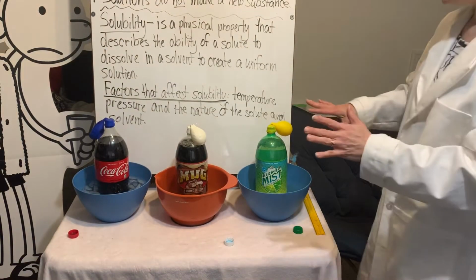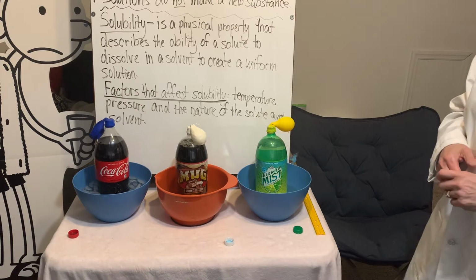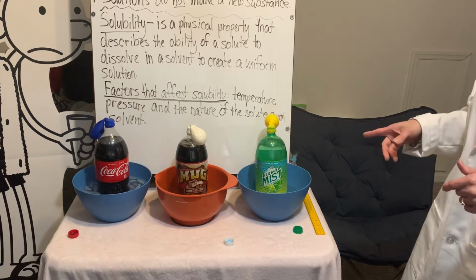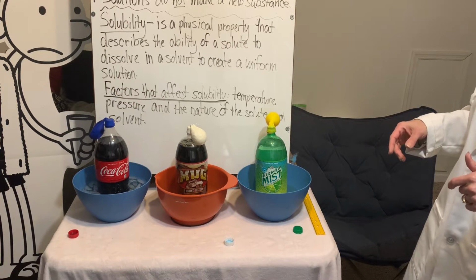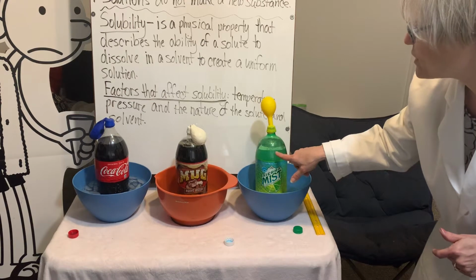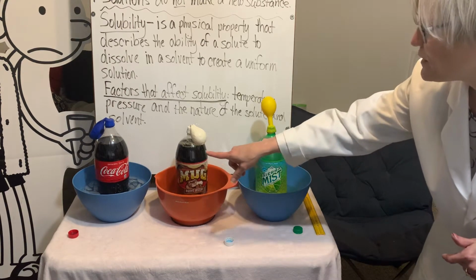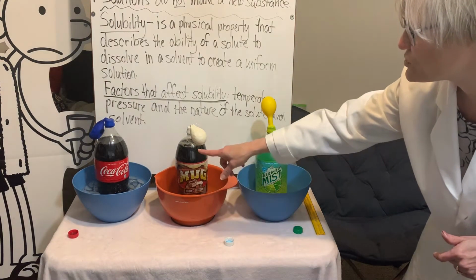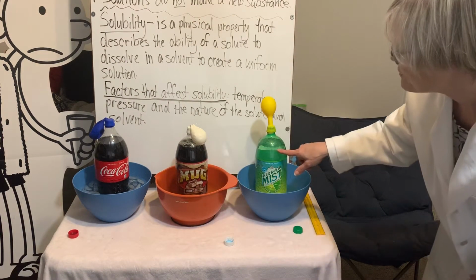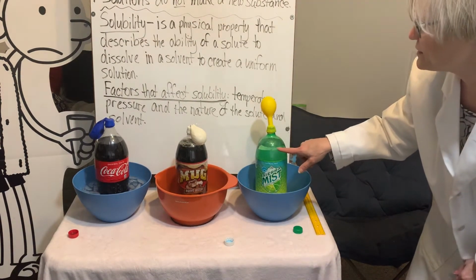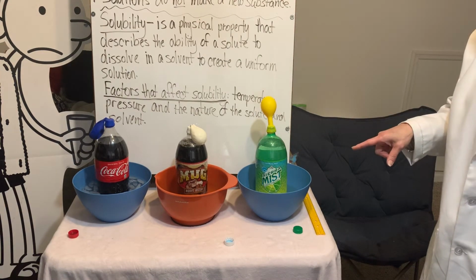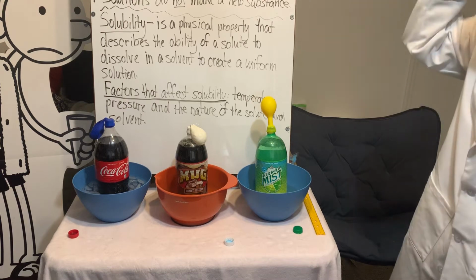While these are working, I'm already noticing something happen. I don't know if you're noticing it too. The bubbles are a lot more in the Sierra Mist than they are in the room temperature or in the ice. There are bubbles there, but this one's really bubbling up. I don't know if we're going to have to wait the full 5 minutes. I'm afraid the balloon's going to pop.